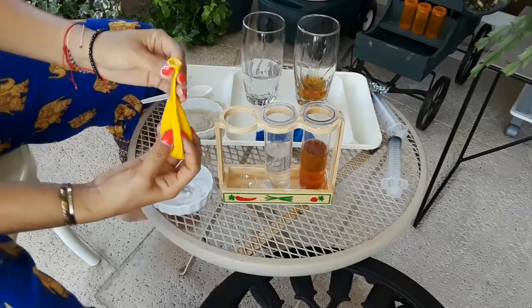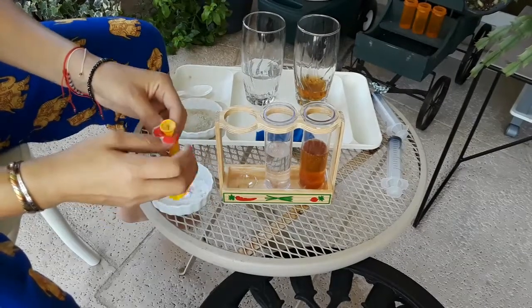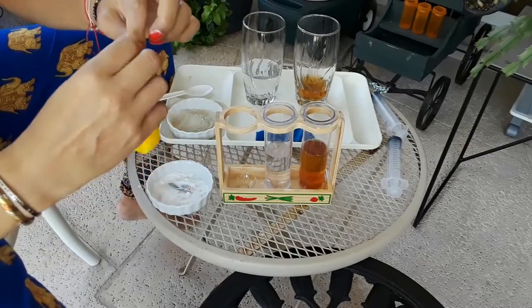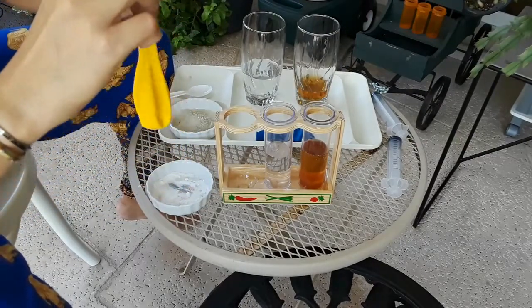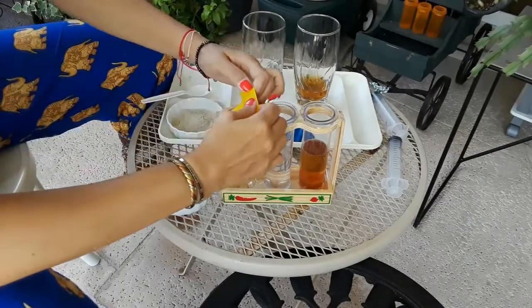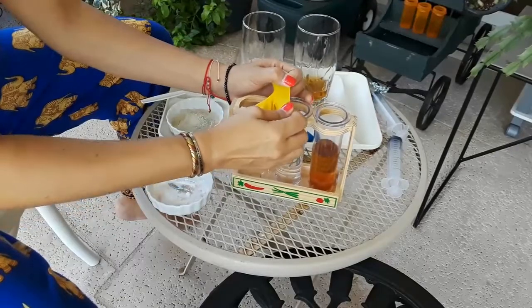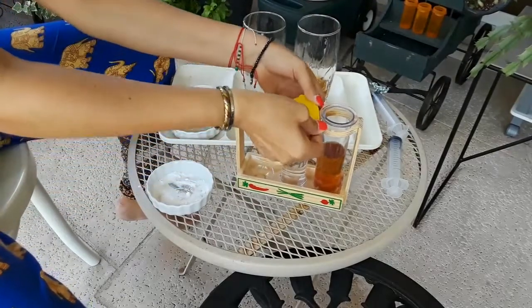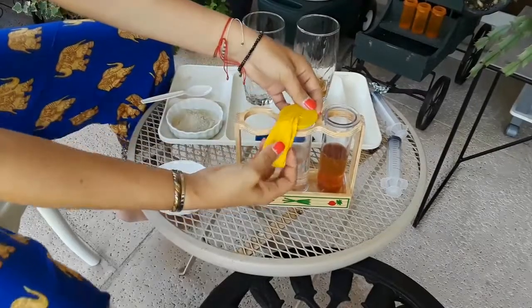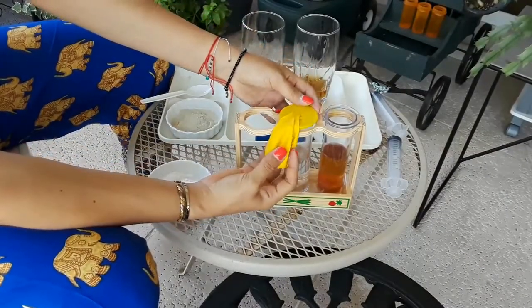Alright, now that I have my baking soda in my balloon, I'm going to carefully put the balloon over my white vinegar test tube. Now I say carefully because we're not trying to dump the baking soda in quite yet. We're going to be leaving the balloon hanging where all of the baking soda is.